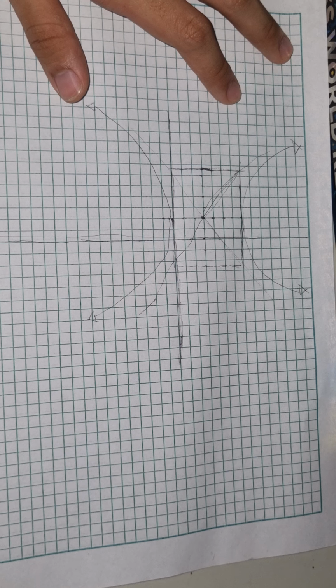Now that we have our A and B, oh yeah, we actually have to find the general equation first. The one thing that I always tend to not forget is when you're dealing with a hyperbola, going from standard equation to general, you always find the LCM.